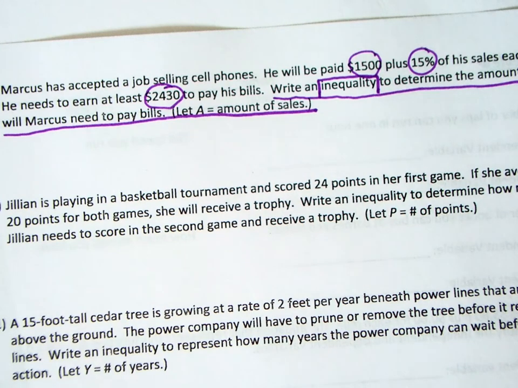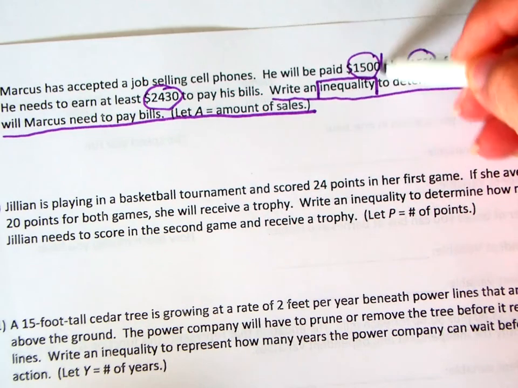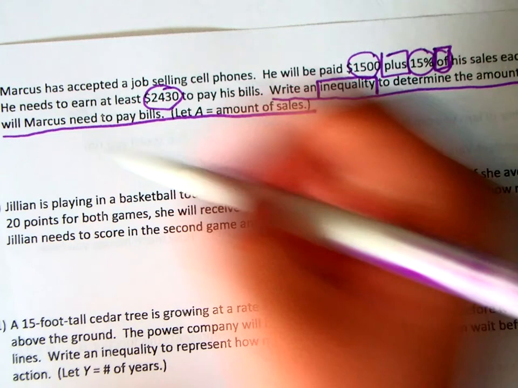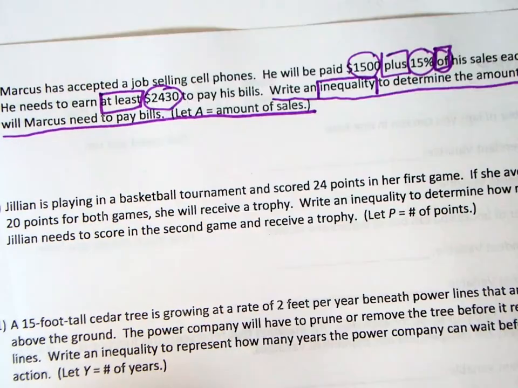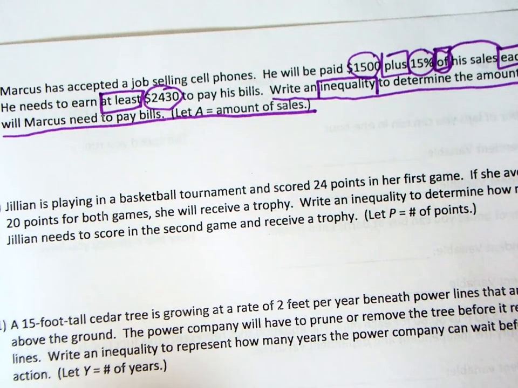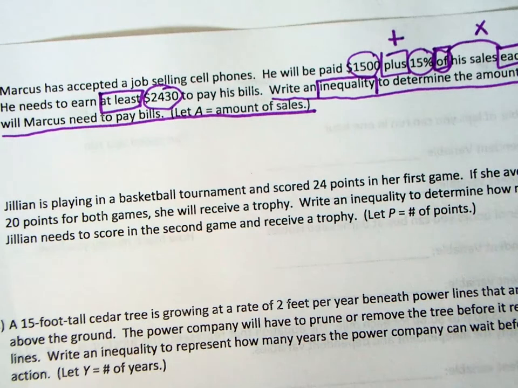Let's do that. So we have plus, of, at least, because that's very important right there. Anything else that we're missing? Each. Of and each both mean to do what? Multiply. Good. Plus means to add. Okay. So, what is the total that he needs?